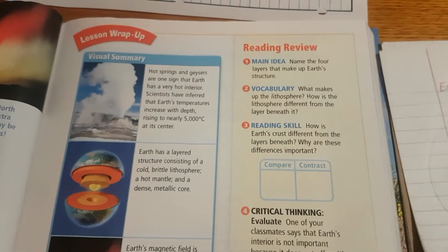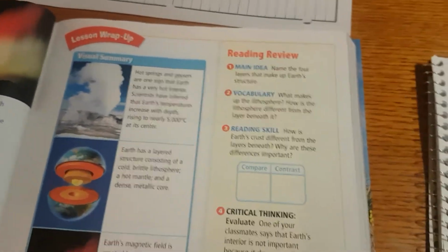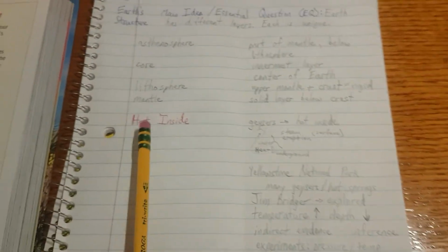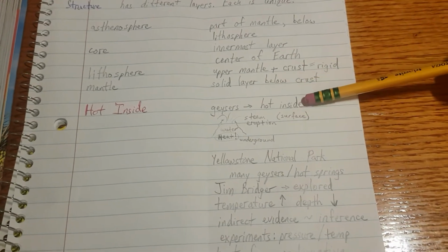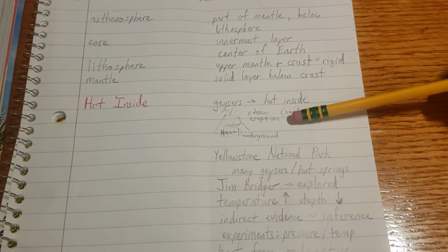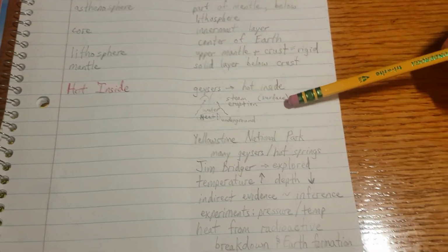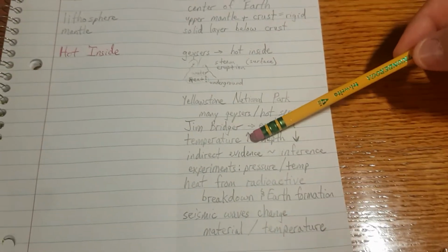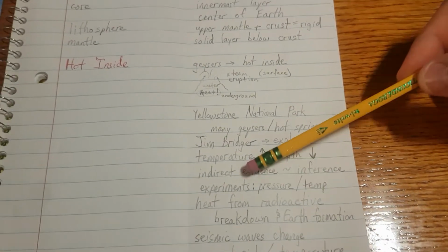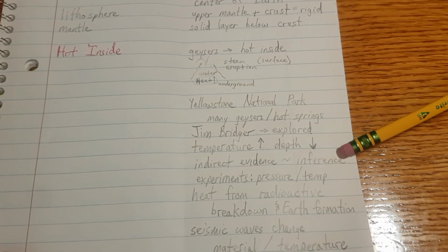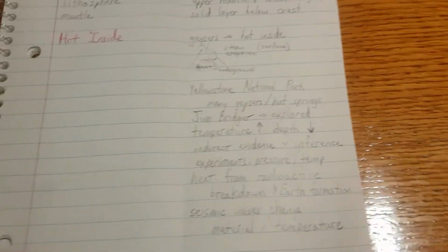Okay, so do we have anything about hot springs and geysers helping us know that the Earth's interior is hot? Well, here's the chapter, Hot Inside. Let's see. Geysers help us know that it's hot inside. We drew a little diagram about the heat and the water and the steam erupting. And we also talked about how temperature increases as you get further down deep into the Earth. We use indirect evidence to make an inference. And then we can use experiments to understand even more. Okay, good.